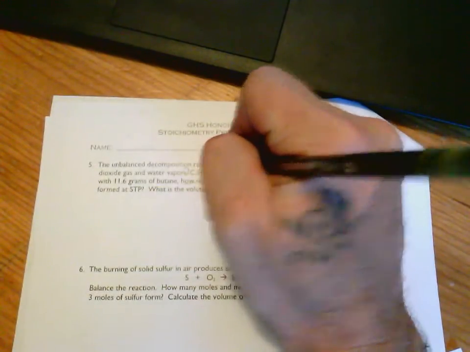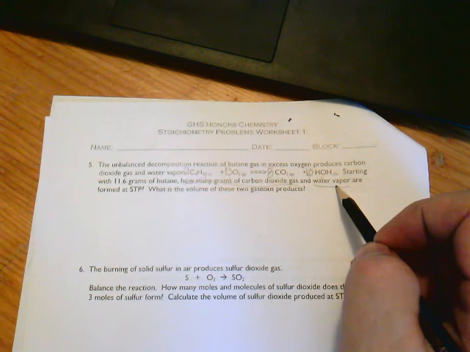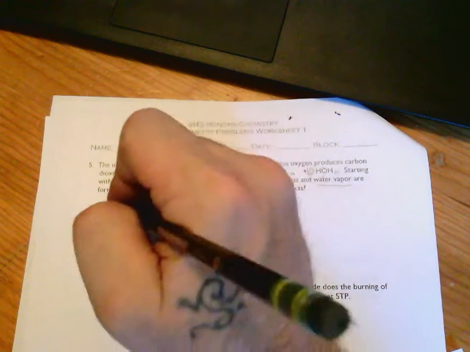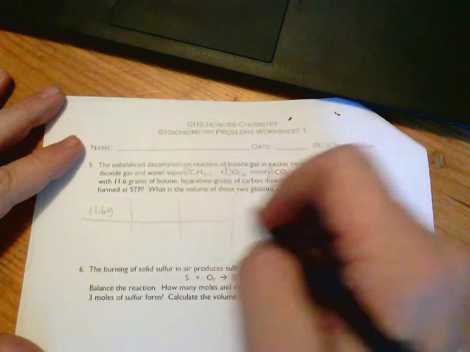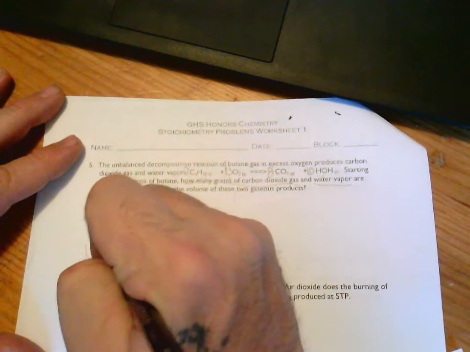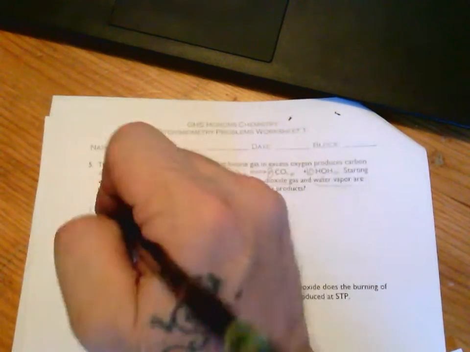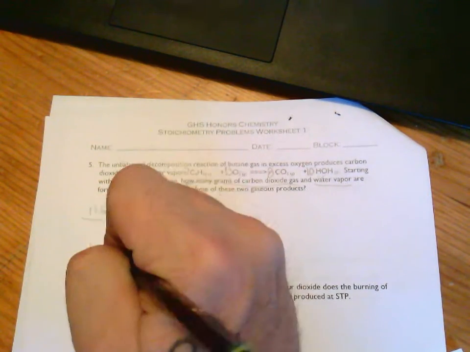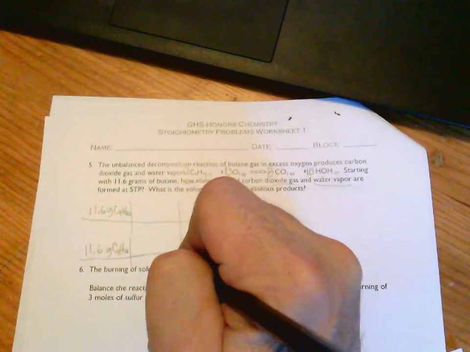All right. Now, how many grams of carbon dioxide and water vapor? I'm going to figure out how many moles of each. I'm going to say I start out with 11.6 grams of butane, and this looks like it's going to be 2 more 2-boxes. 11.6 grams of butane, C4H10. So this is grams of C4H10.